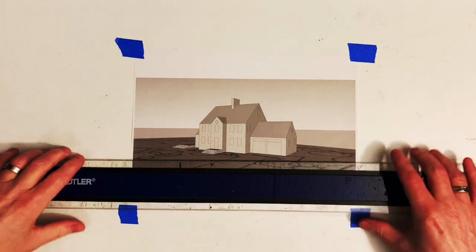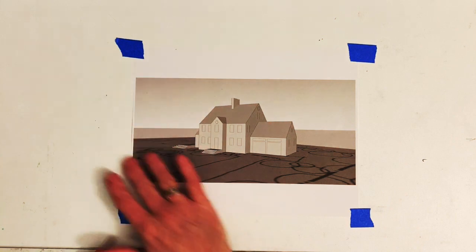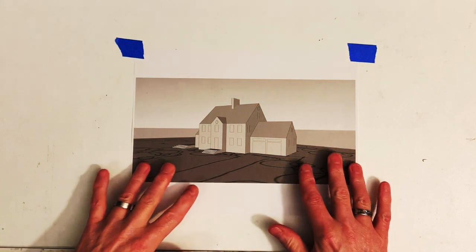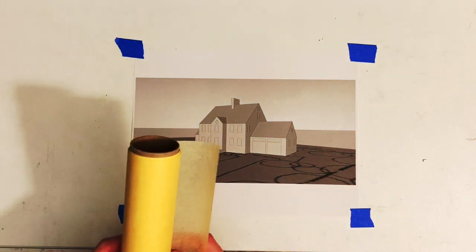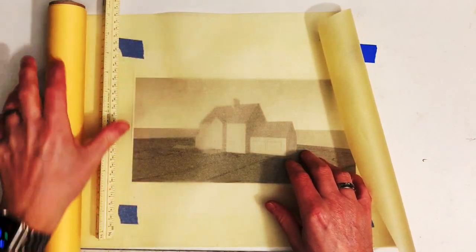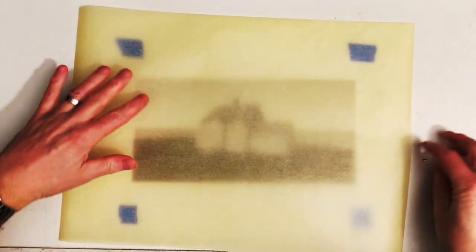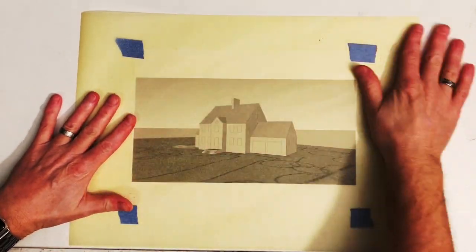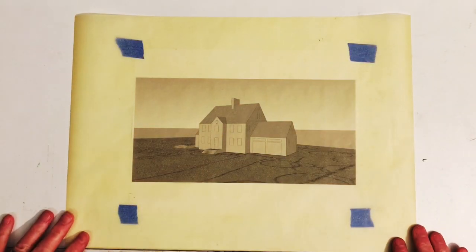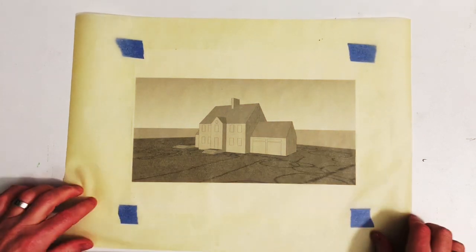Our first step is going to be to put a piece of trace over the perspective that we've printed. Here's the perspective we printed from steps 1, 2, and 3. Grab our trace. Right on there. Bring that down a little.